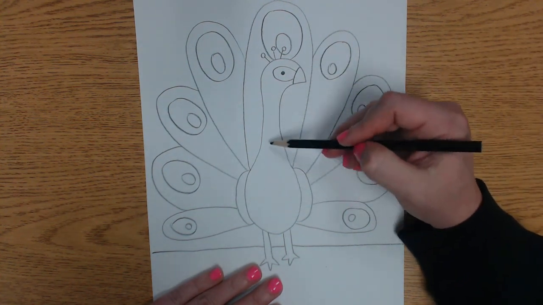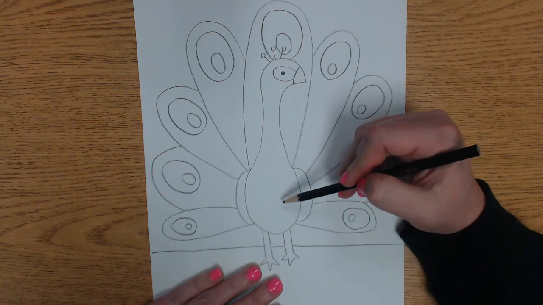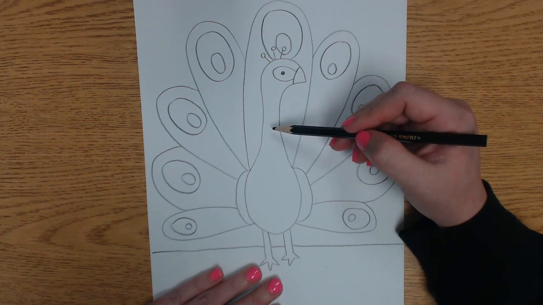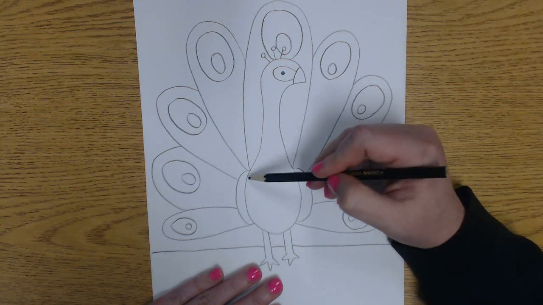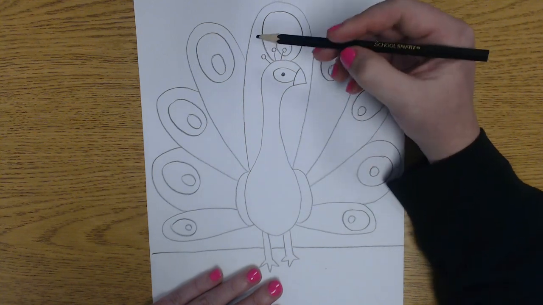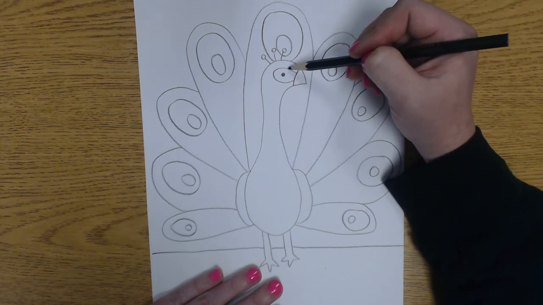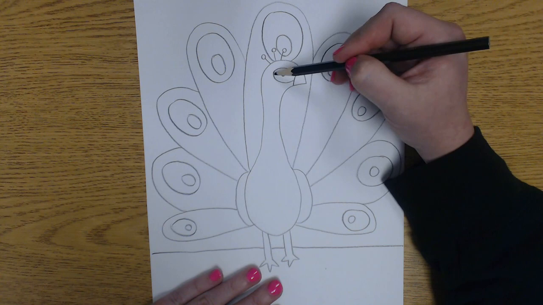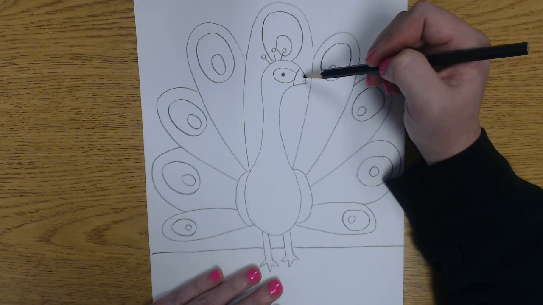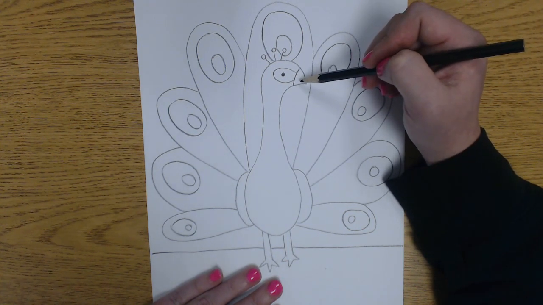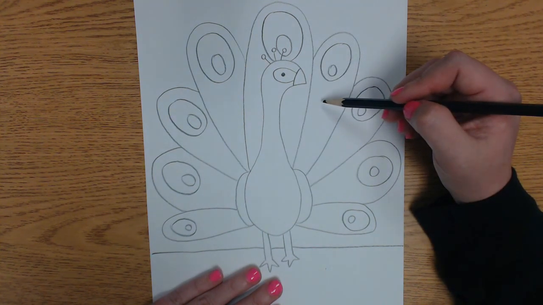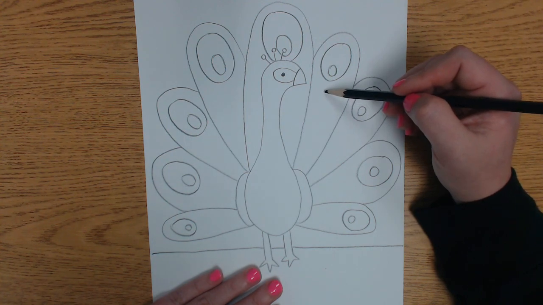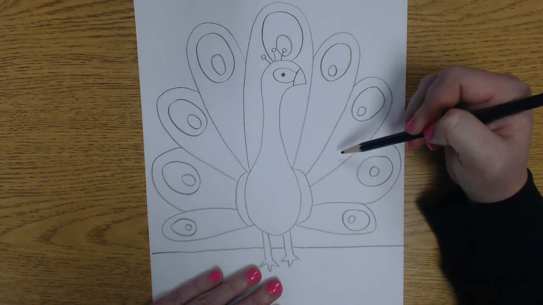Peacock's body is usually a dark blue or a purple color. And the same thing for their wings. So if you do the body purple, you could do the wings blue. Remember, this part of your peacock's face, this part going around the eye, is white. And the beak is usually yellow or orange. Okay, the feathers are usually green. They could be light green, they could be medium green, they could be dark green. You could even do some of them different greens.